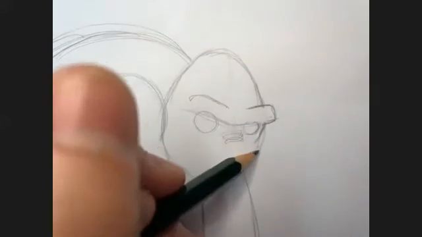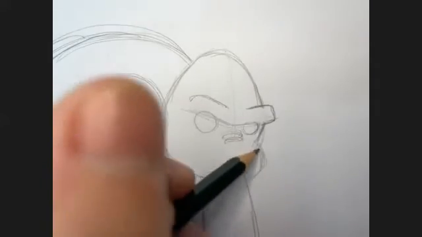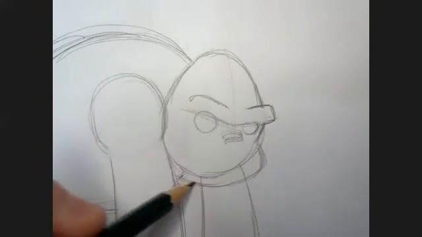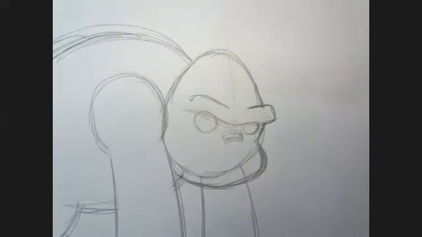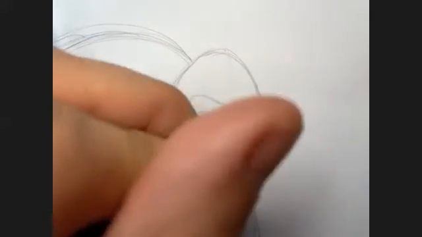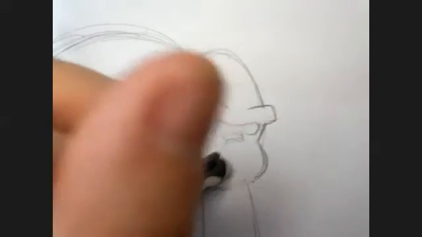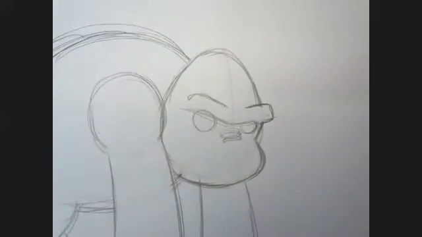And the bottom part, after we come in there, I'm going to draw it a bit rounder, so it's a little bigger. So I can give him a big sort of monkey type mouth. There we go.